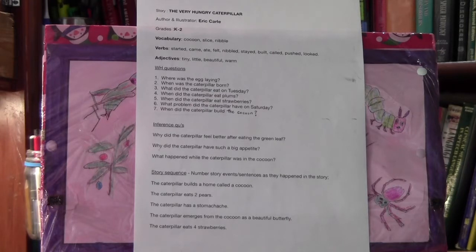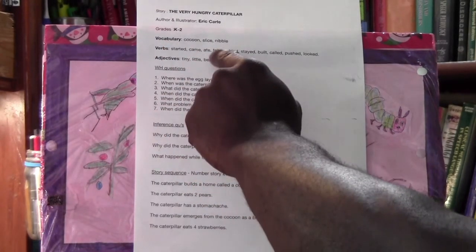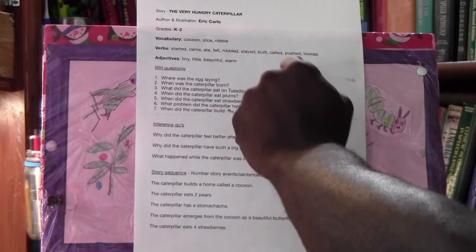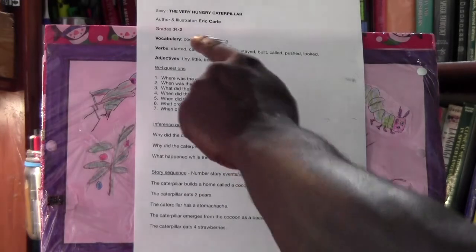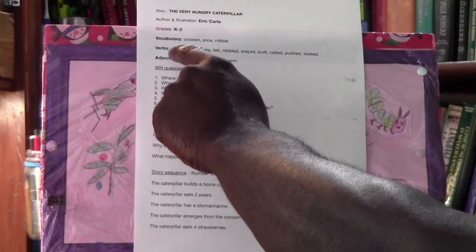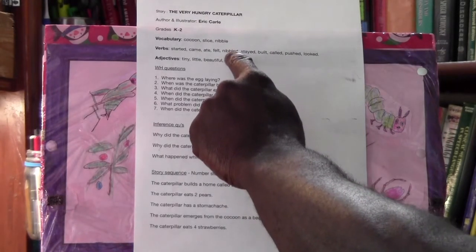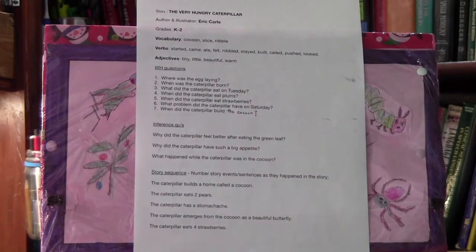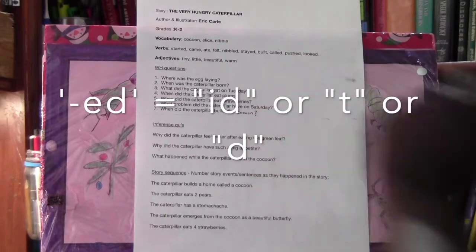But then you have words that just add an ed on the end. For example, this is started, nibbled, stayed, pushed, and looked. And the rule with these words is that the ed sounds like id when the word ends in t or d. It sounds like d when you have a voiced sound like l at the end. And it sounds like t when you have a voiceless sound such as sh or k at the end of the action word.